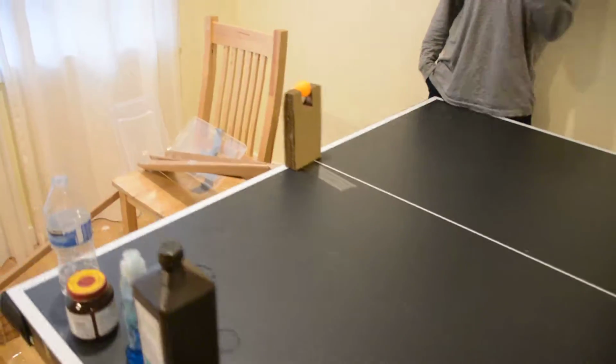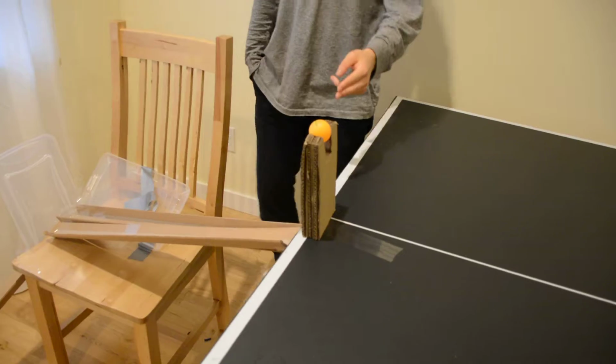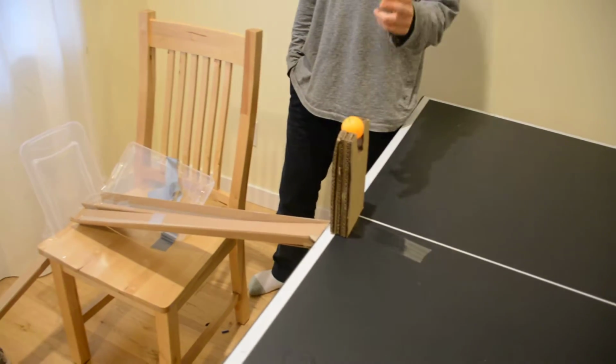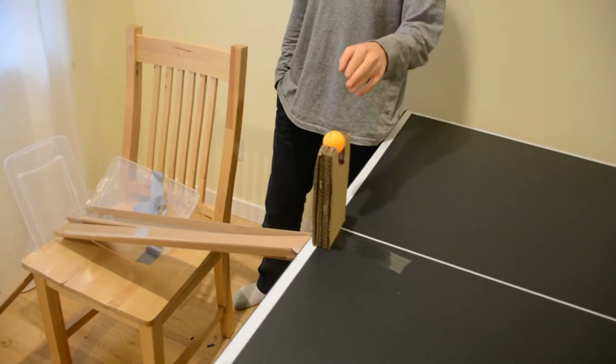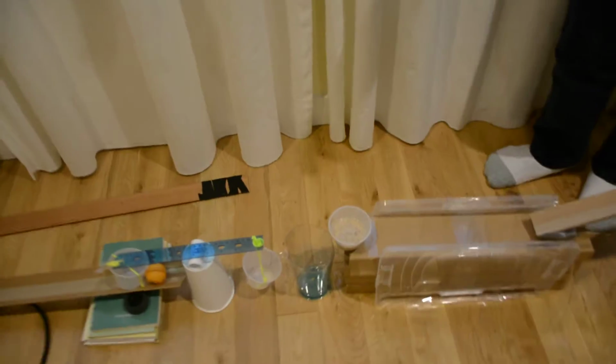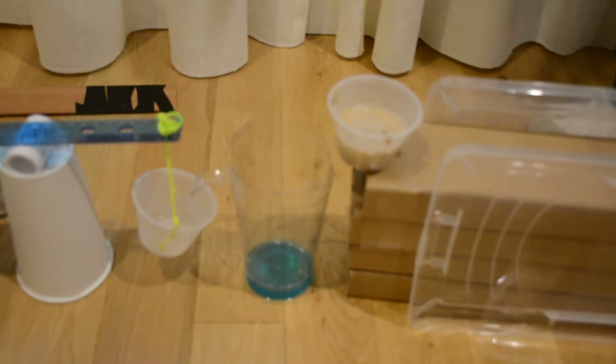When the ping pong ball hits this cardboard section, it will knock it over, allowing this ping pong ball on top to convert its gravitational potential energy into kinetic energy as it rolls down the slope. When it hits this plastic bucket, it'll knock it over, converting its kinetic energy into chemical energy.